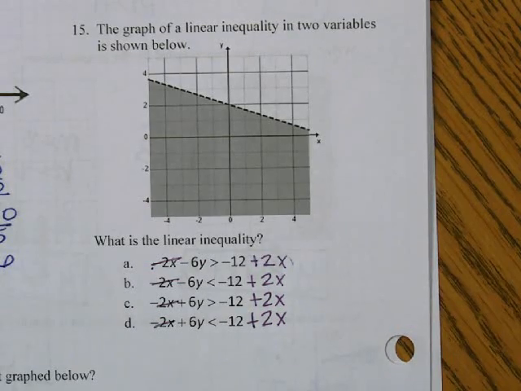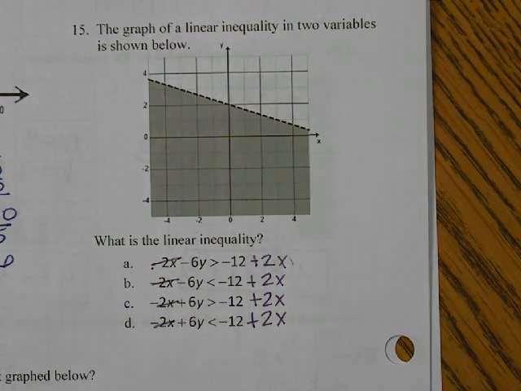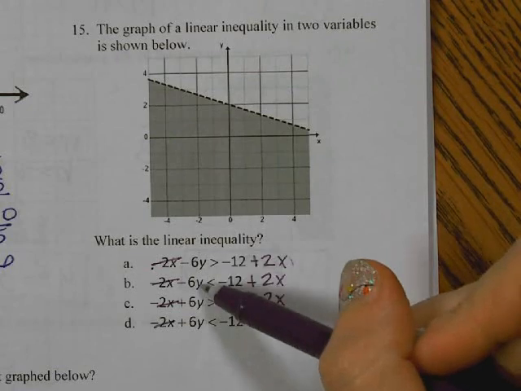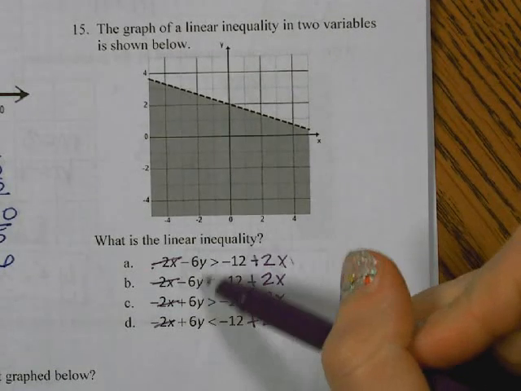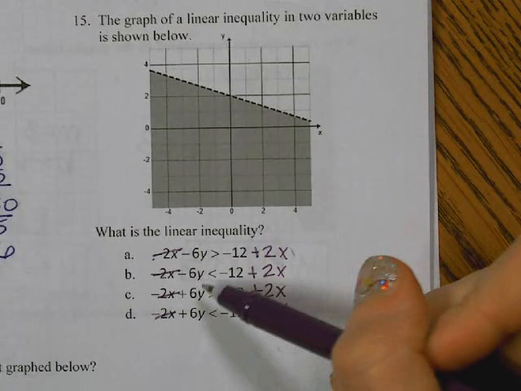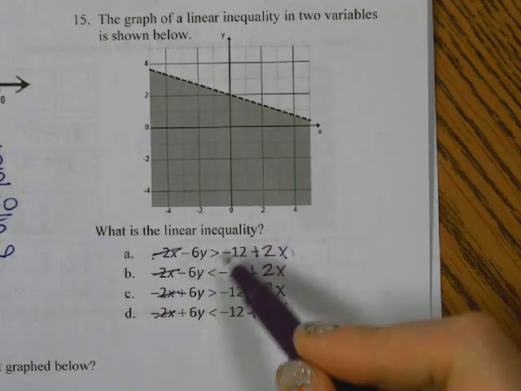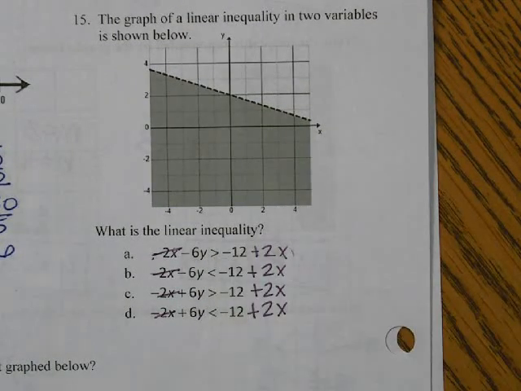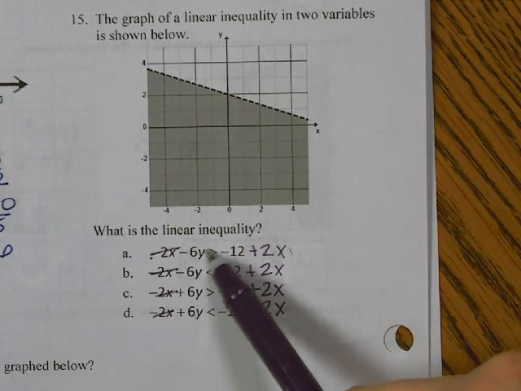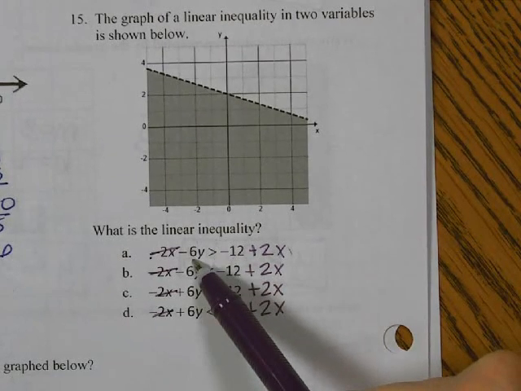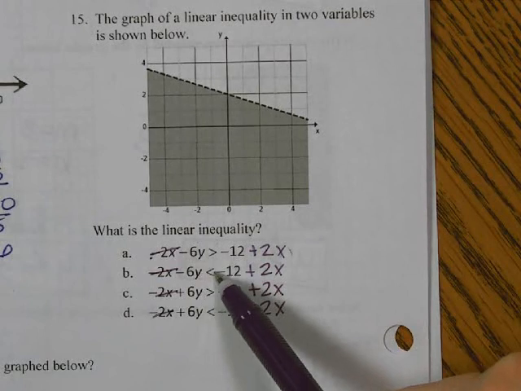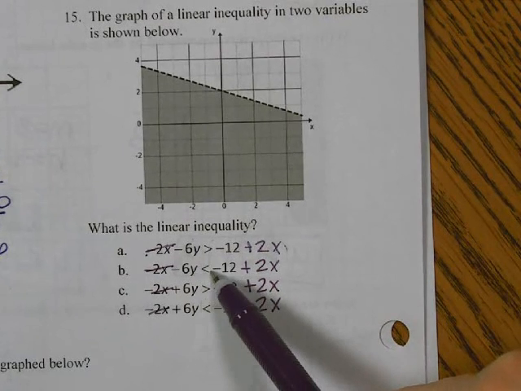The next step is to divide by this coefficient. On the top 2, the coefficient is negative, so when I divide, I'm going to flip the sign. In this case, y is going to end up on the small side. In this case, y will be on the big side.